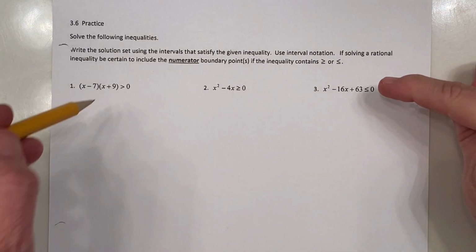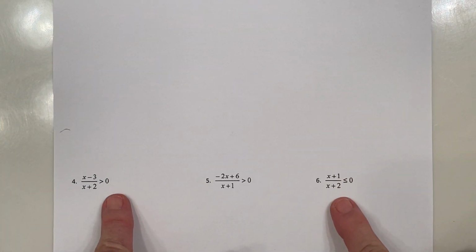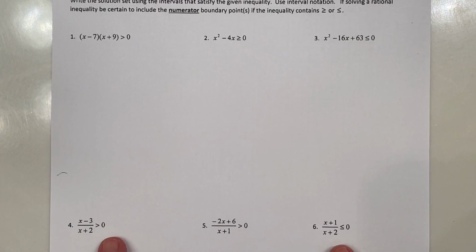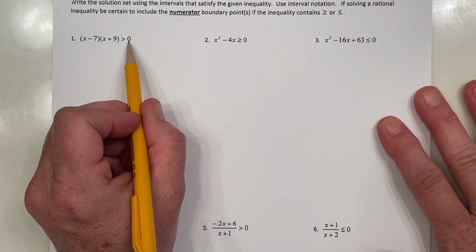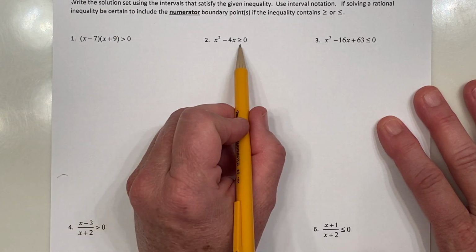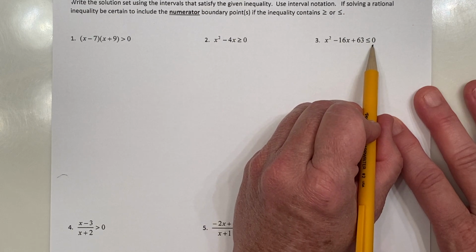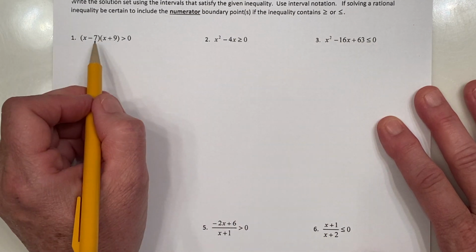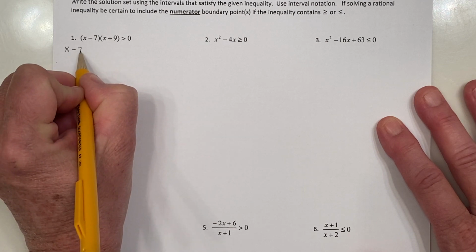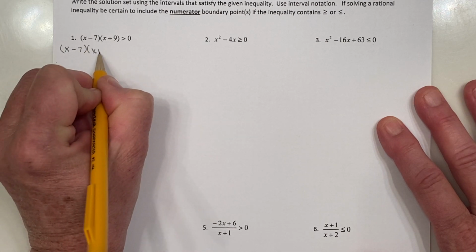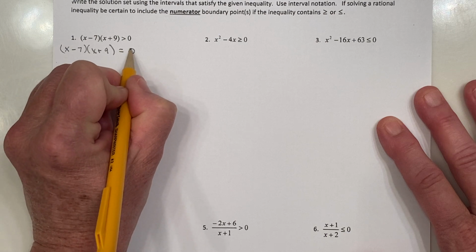All right, so we've got 3 polynomial inequalities and 3 rational inequalities down here. So polynomial inequalities. Step 1, set one side of the inequality to 0. So in example 1, 2, and 3, that's already done for us. And then we take the polynomial f of x and we set it equal to 0 to find the boundary points.